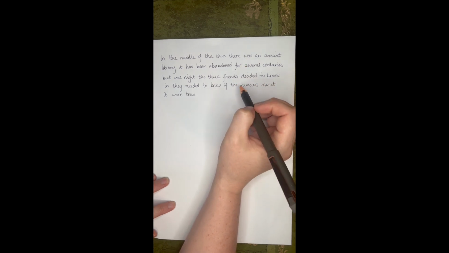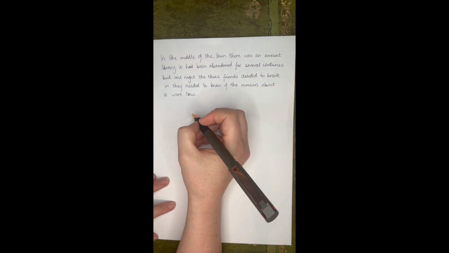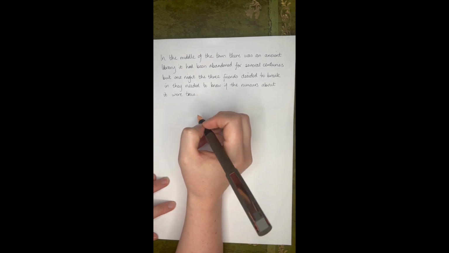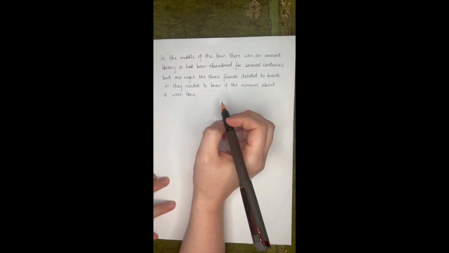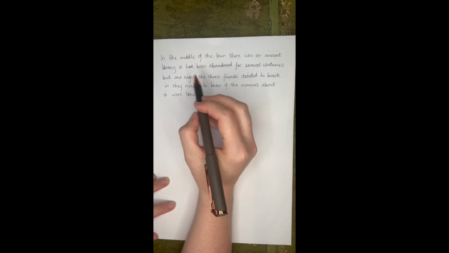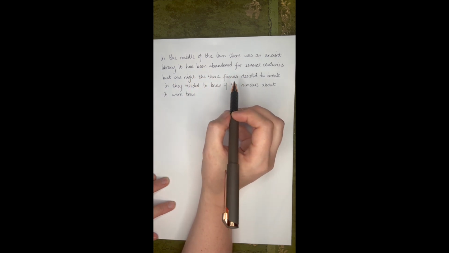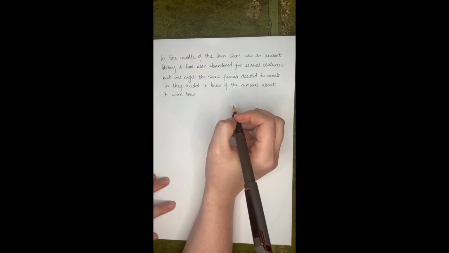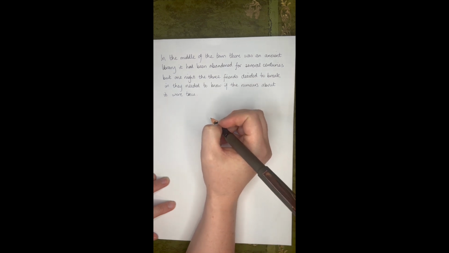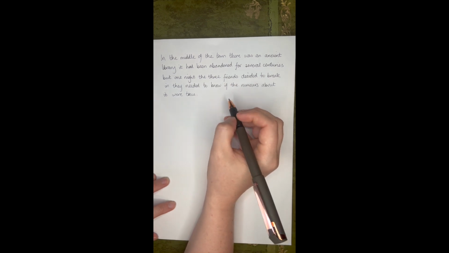So what we're going to try and do is rewrite this in bullet points and in the simplest possible way that we can, the fewest words. So we're going to get rid of anything that tells you about time or place or any extra information. We're just going to focus on listing or bullet pointing out the facts of this piece.